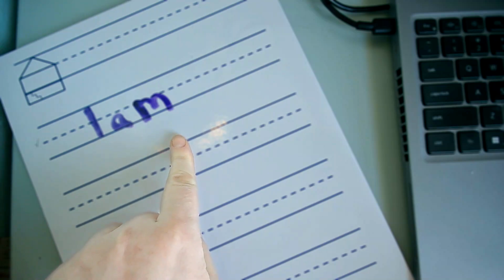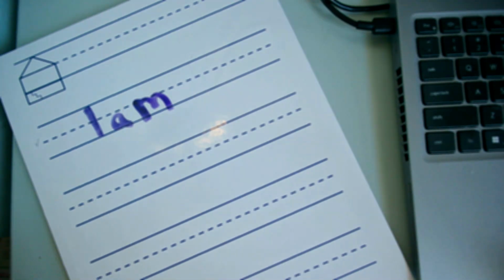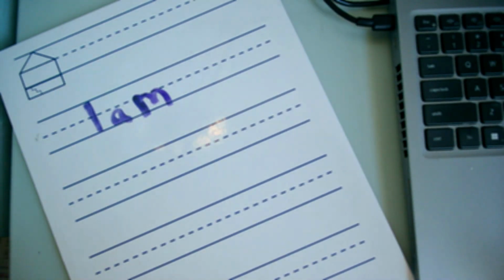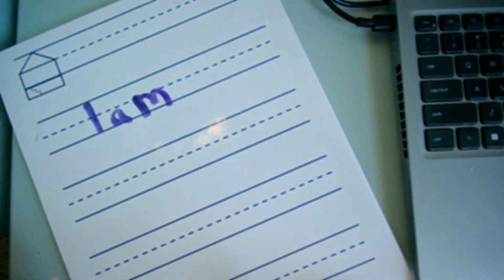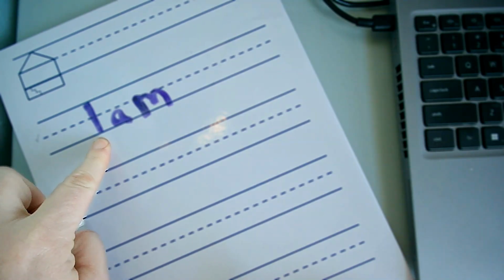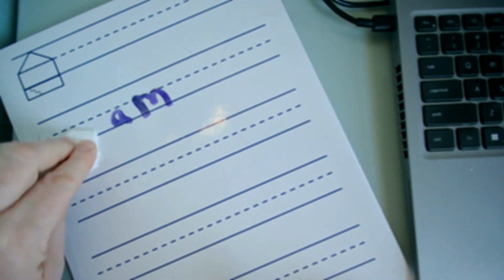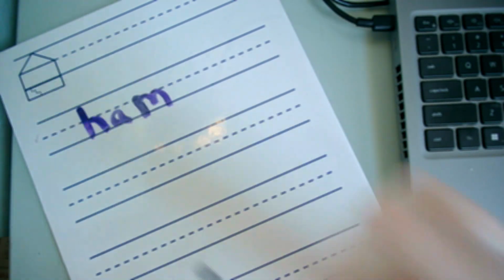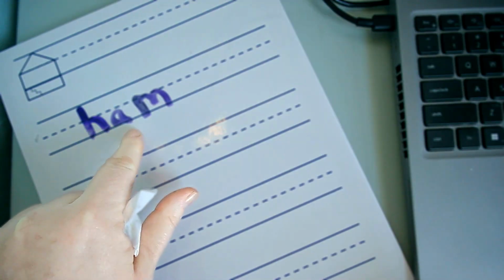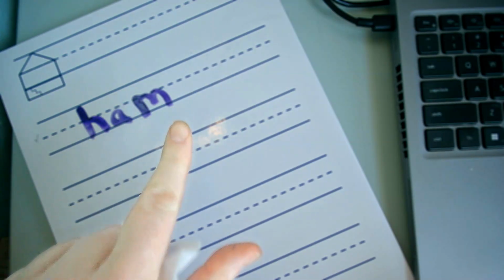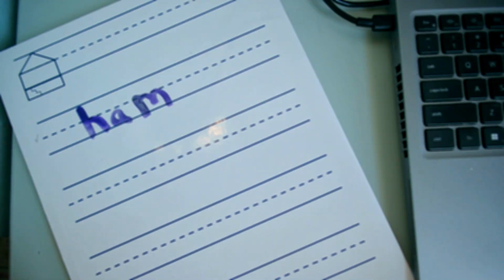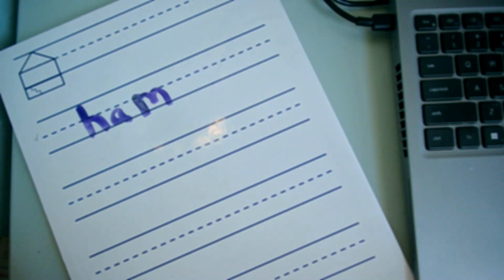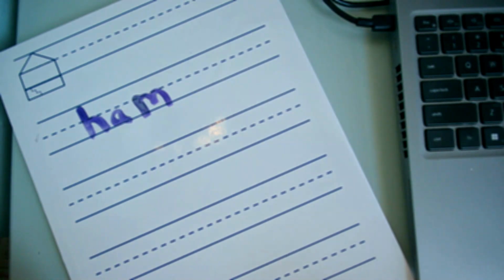I have lamb. Let's make ham. I do not hear ooh. I hear huh, which is my H sound. Am. Ham. I have ham. Let's make am.